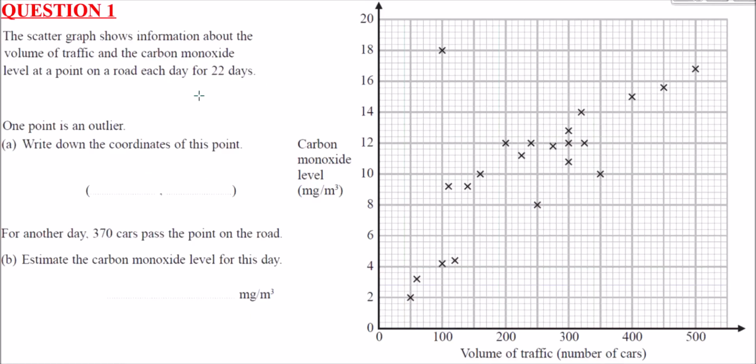Question 1, we have a scatter graph showing information about the volume of traffic and the carbon monoxide level at a point on a road each day for 22 days. One point is an outlier. Write down the coordinates of this point. So, an outlier is just a fancy mathematical word for a point that doesn't fit the general pattern. It's a bit of a freak result. It doesn't fit the general trend.